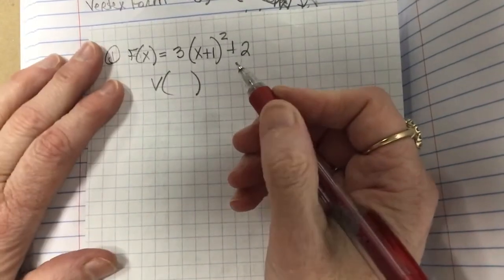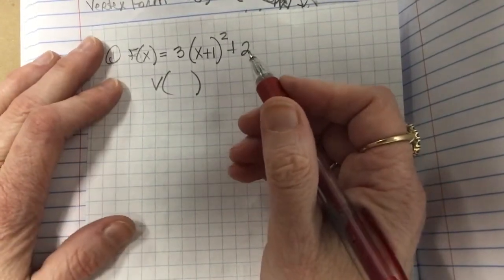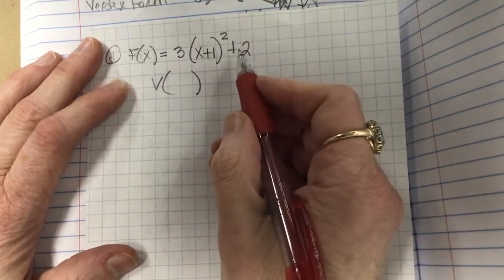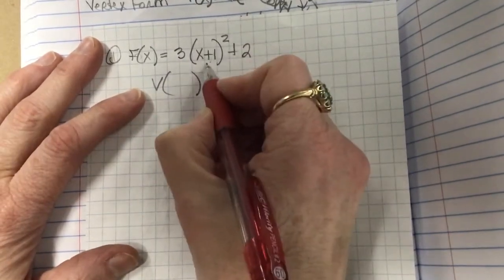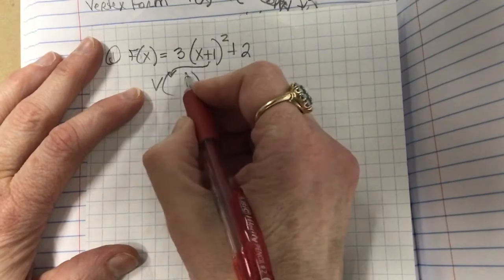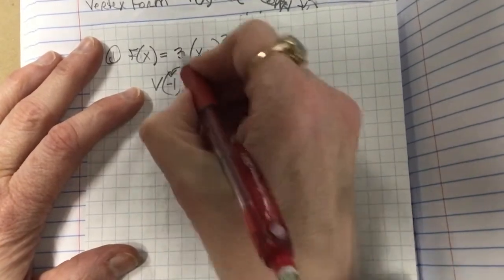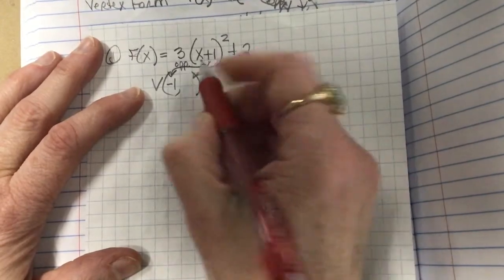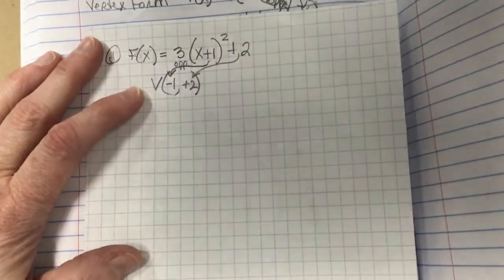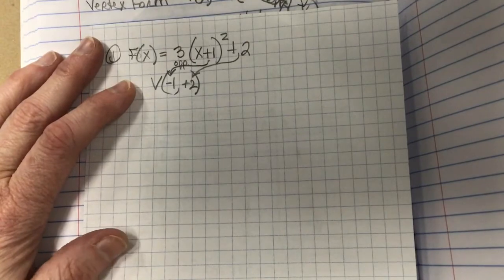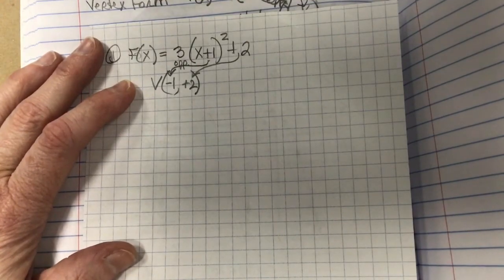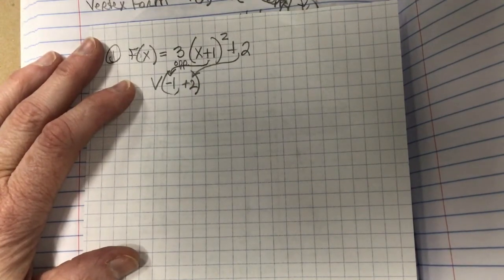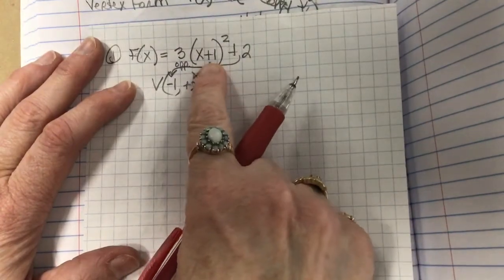Even if I was graphing it on a calculator, I probably would go ahead and state my vertex. The inside here is going to be the opposite. The x gives you the x, and it's going to be opposite, -1. And then the outside's going to be the same, which is a +2, and I'll put the positive there for emphasis. Anytime you have it in parentheses, we will do later circles and hyperbolas and some things that have the x and y both in parentheses. When it's in parentheses, it's always going to be opposite.